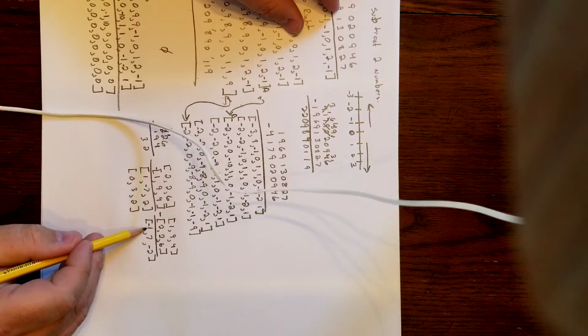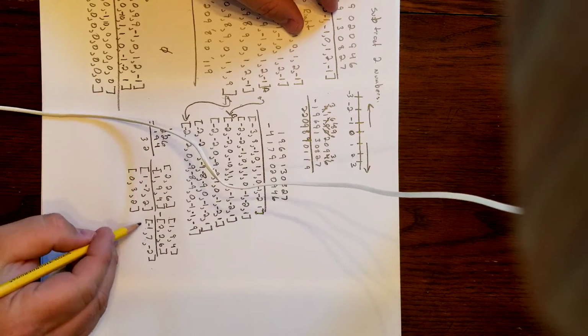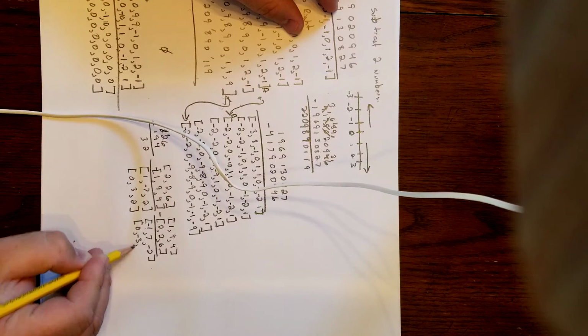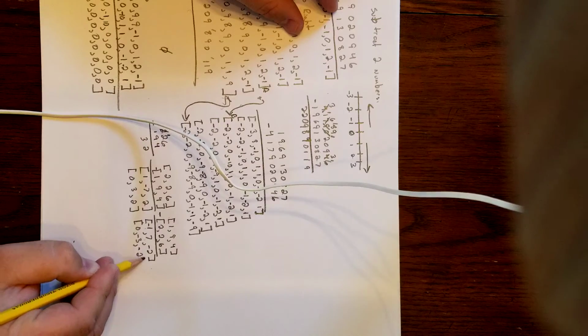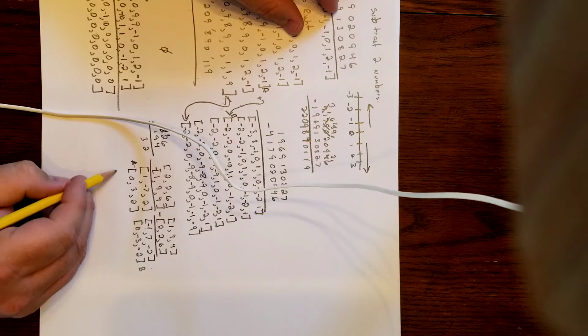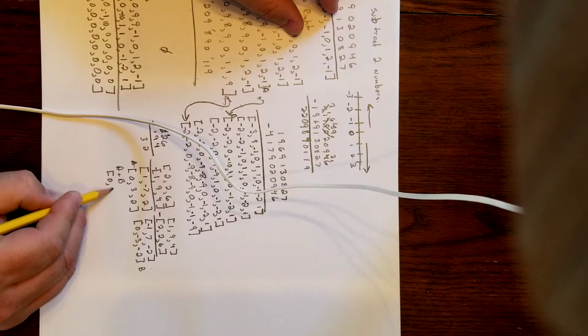This is negative, this is positive, so the rule is you add 1, subtract 10. That becomes 0, negative 3, and then negative 2. If you call this one A, you call this one B, you add A plus B, 0, 3, 2.